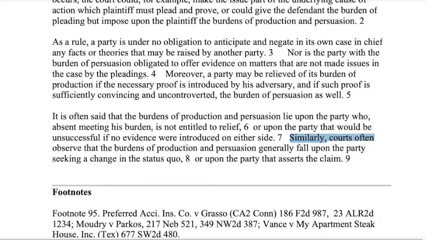Similarly, courts often observe that the burdens of production and persuasion generally fall upon the party seeking a change in the status quo, or upon the party that asserts the claim. Okay, that makes a little more sense there. So the courts often observe that the burdens generally fall upon the party seeking a change in the status quo, or upon the party that asserts the claim.